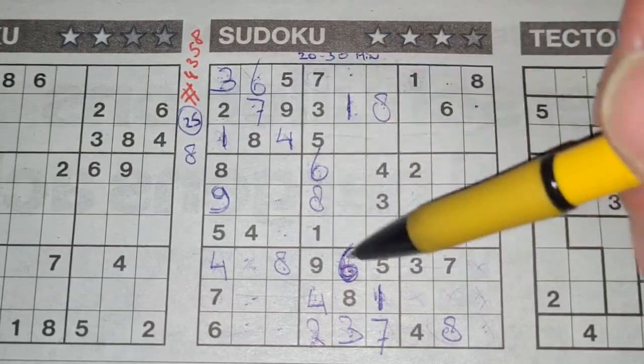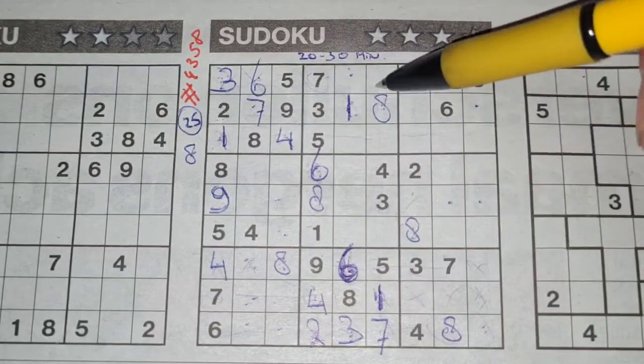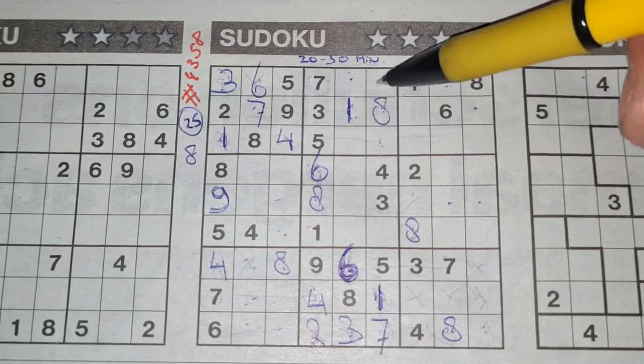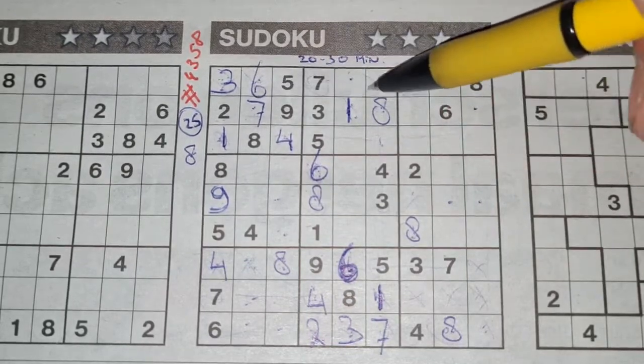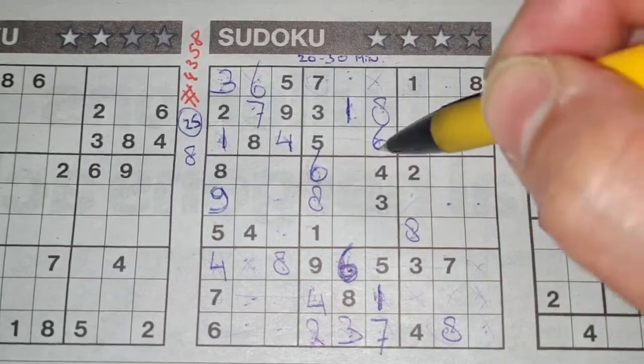6 in this column, 6 in the middle column. So the column next to it, only 2 places left for the 6, here or there. We see there's a 6, no 6 there, 6 should be here.